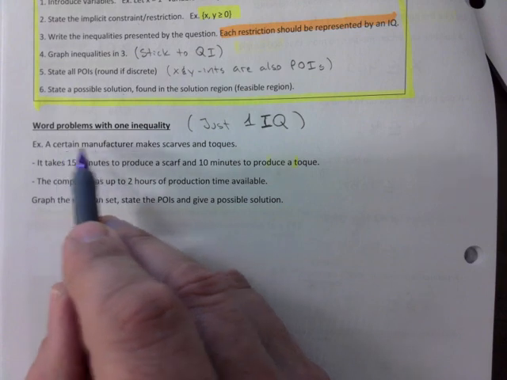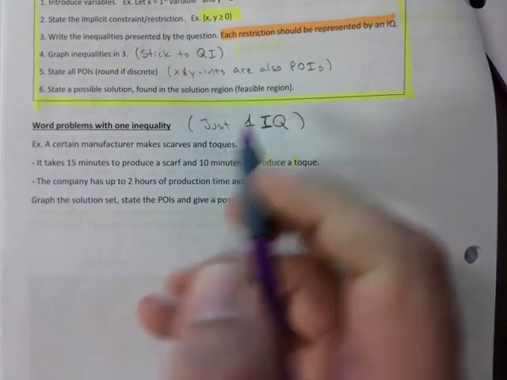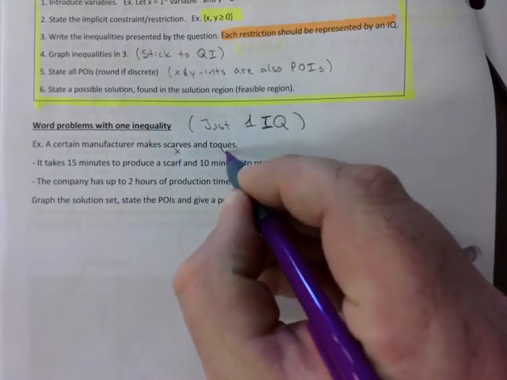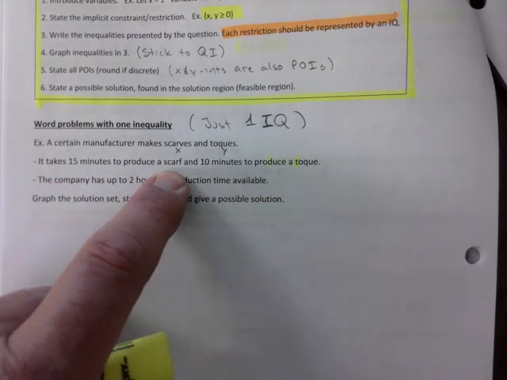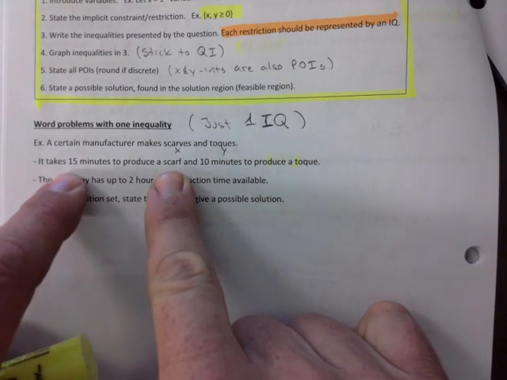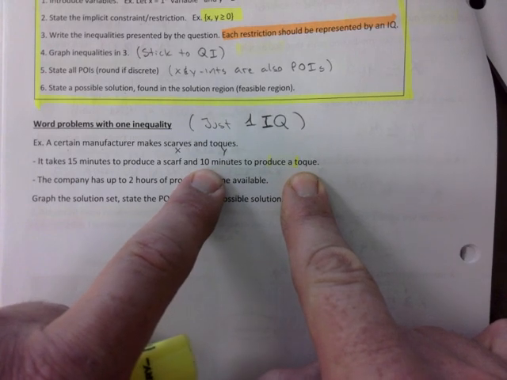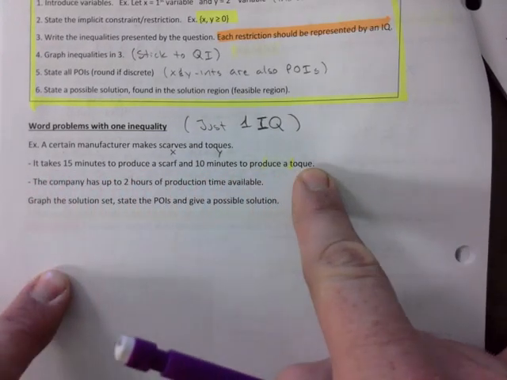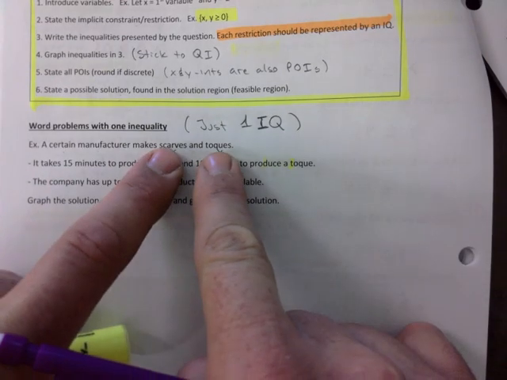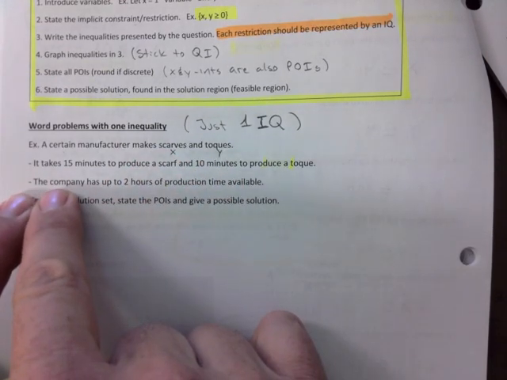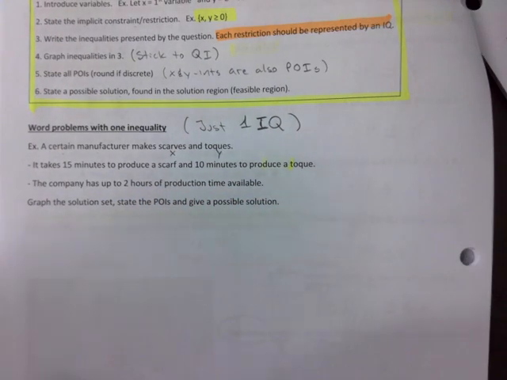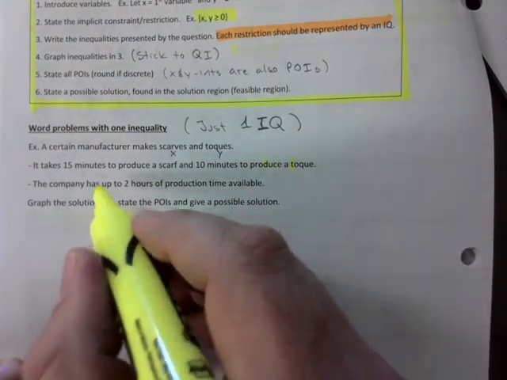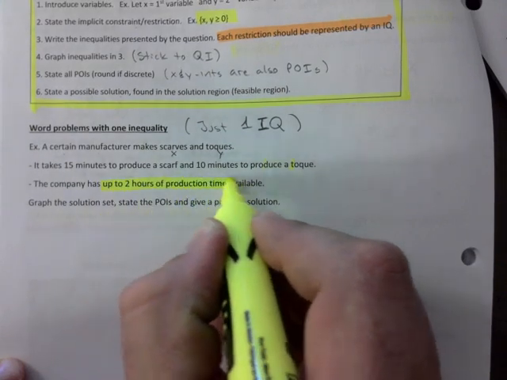Okay, a certain manufacturer makes scarves and toques. So you already know, hey, those are our 2 variables here, scarves and toques. It takes 15 minutes to produce the scarf, right? And 10 minutes to produce the toque. There is no inequality yet. It's just a fact. How much time does it take to make each one of these? Next bullet here, the company has up to 2 hours of production time available. That's what you want to highlight. Up to 2 hours of production time available.